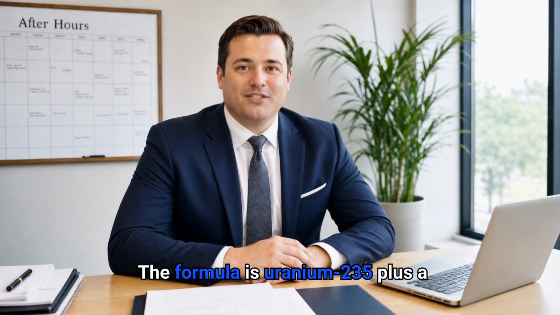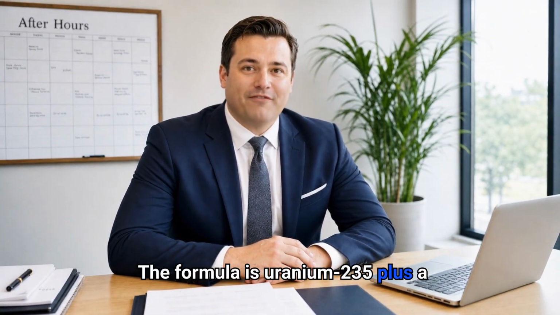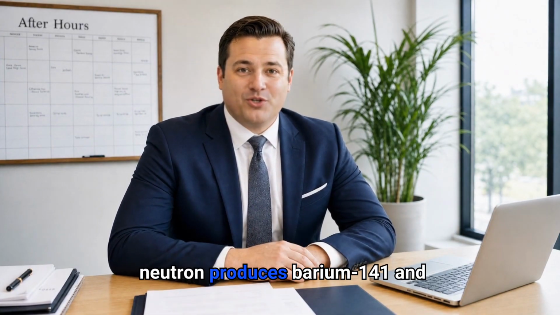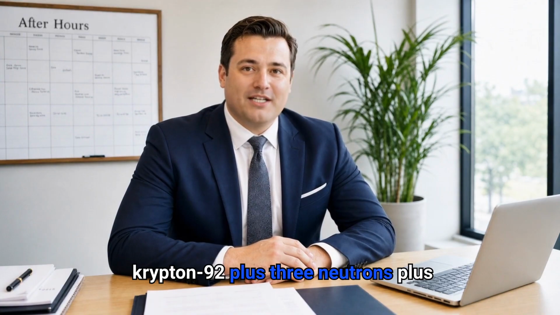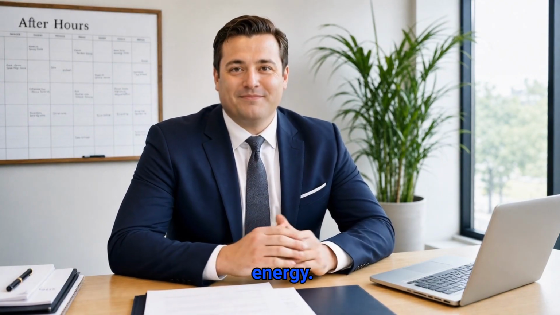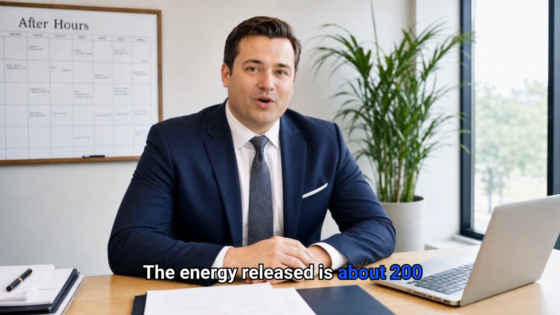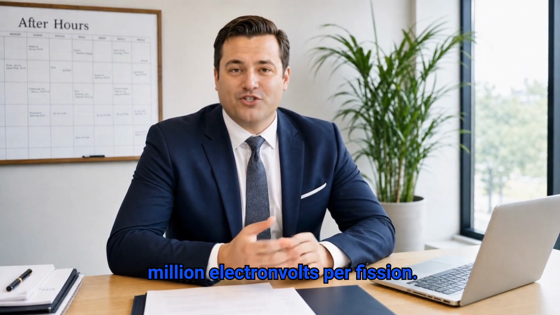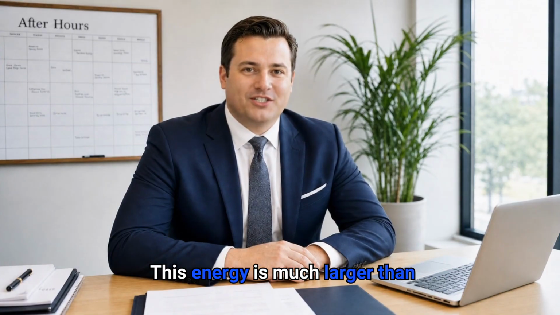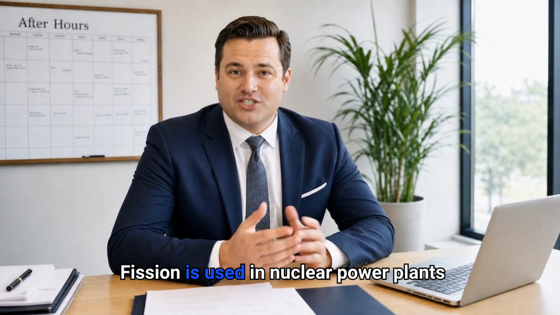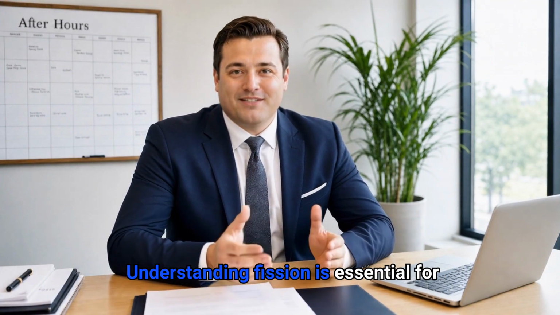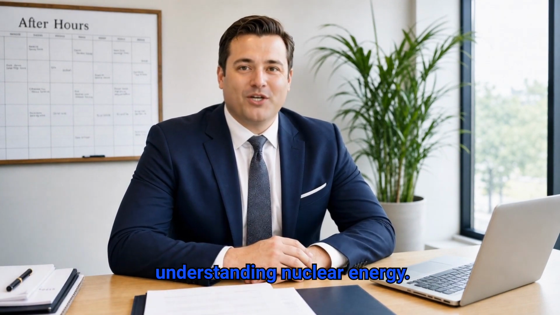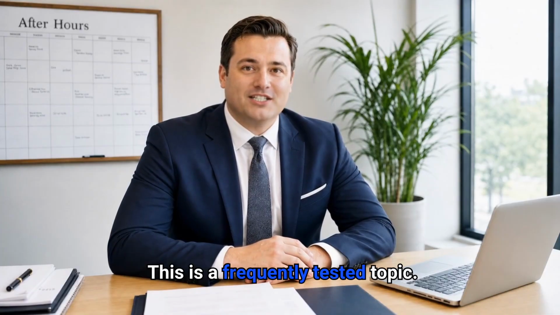The formula is uranium-235 plus a neutron produces barium-141 and krypton-92 plus 3 neutrons plus energy. The energy released is about 200 million electron volts per fission. This energy is much larger than chemical energy. Fission is used in nuclear power plants and nuclear weapons. Understanding fission is essential for understanding nuclear energy. This is a frequently tested topic.